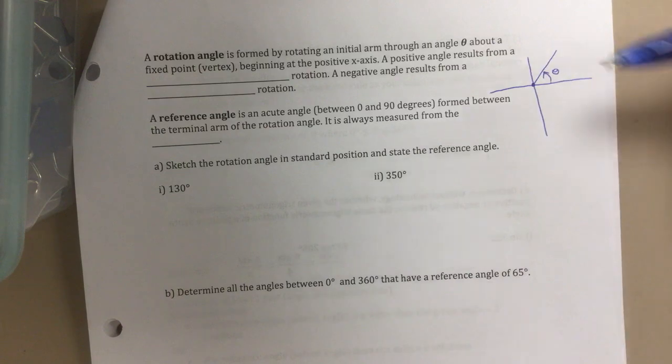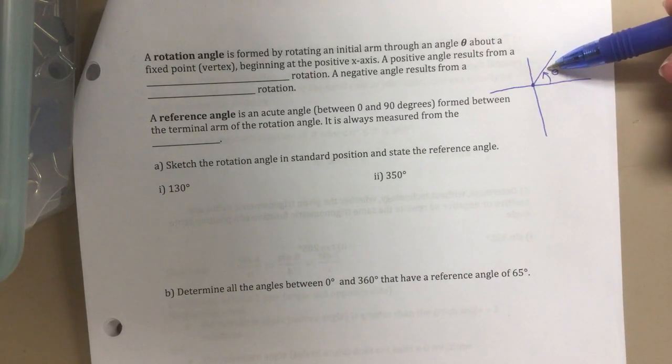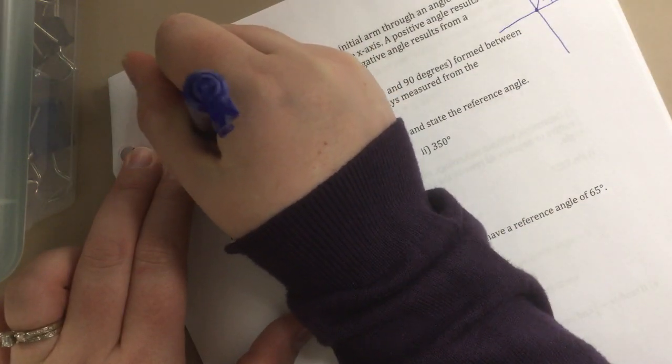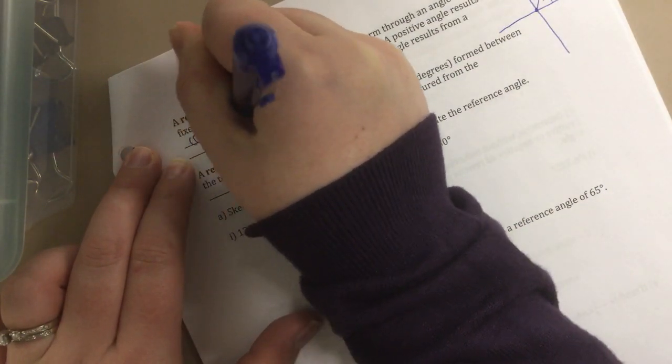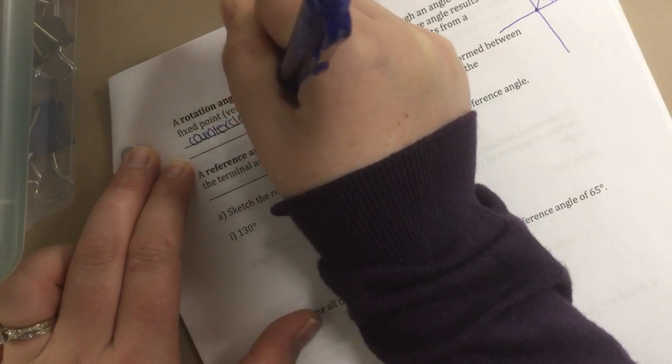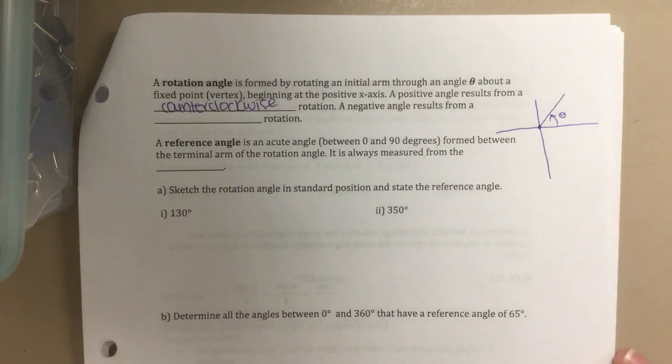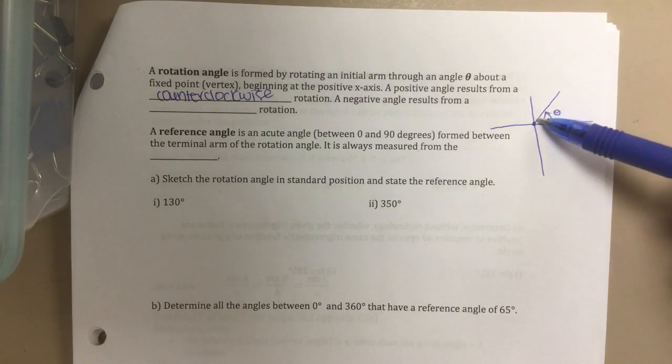Now in this picture, if I start at the x-axis and I measure positively or counterclockwise, then I land on this terminal arm.